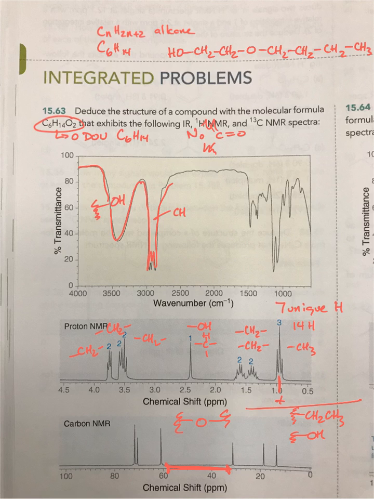Uh-oh, someone's throwing shade. Shouldn't there be a CH? So your question is about this one right here, right? So we were saying it's either that or that. Well, that is every sort of CH that's in there. You know what I'm saying? So that's why it's really not helpful to use that piece of information. I apologize if that sort of threw you guys off.